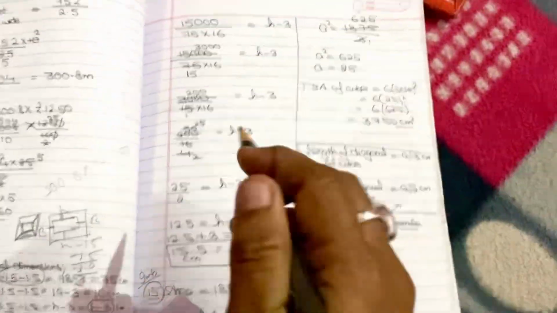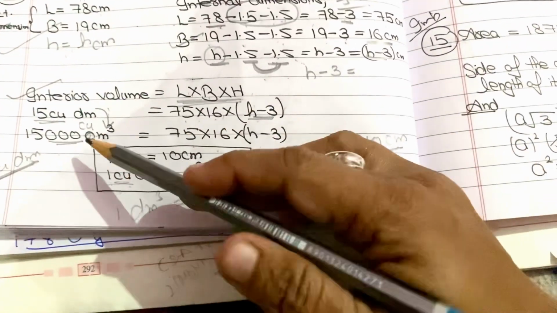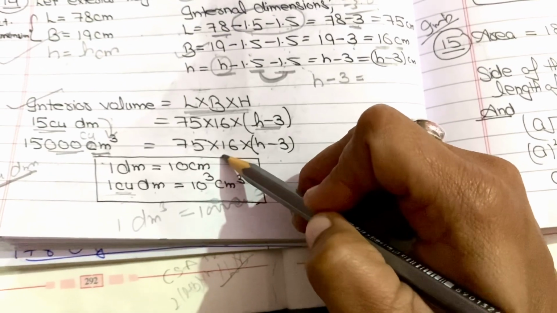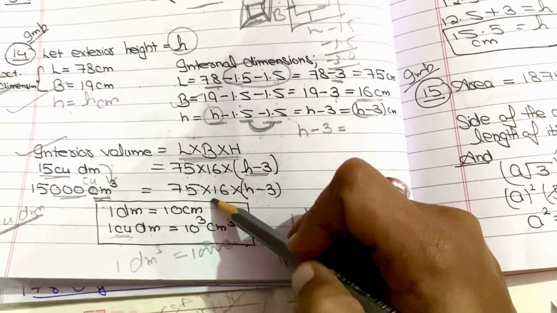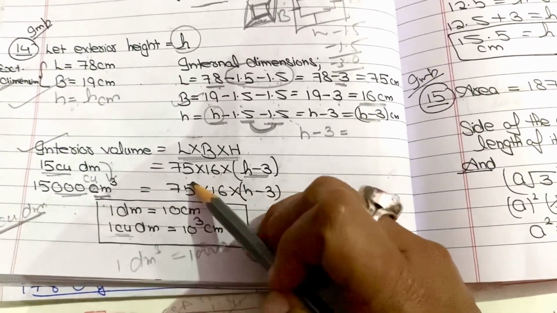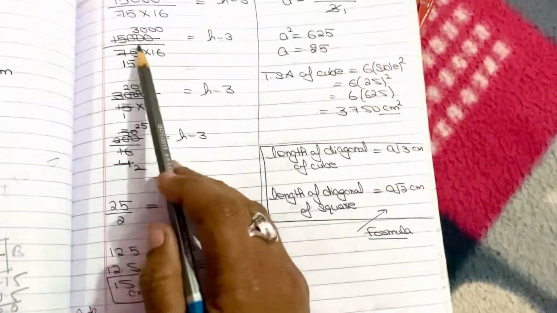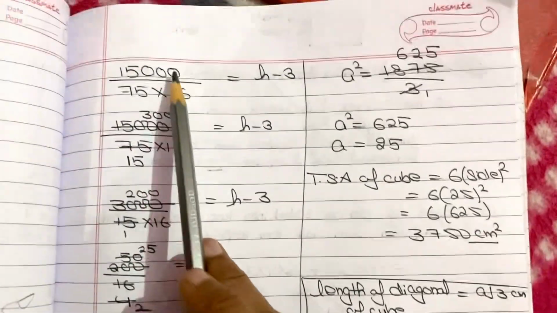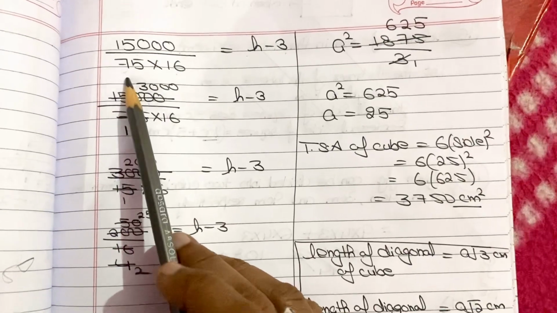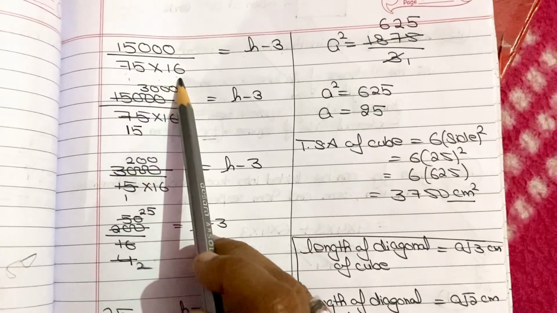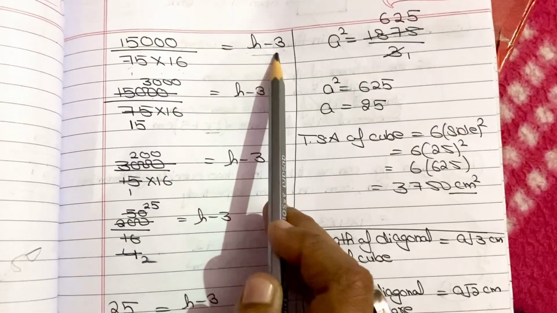So we are going to do this. Okay. First of all, 75 and 16 are multiplying there, so on left hand side they are going to divide. So let's start. 15,000 divided by 75 into 16 is equal to h minus 3.